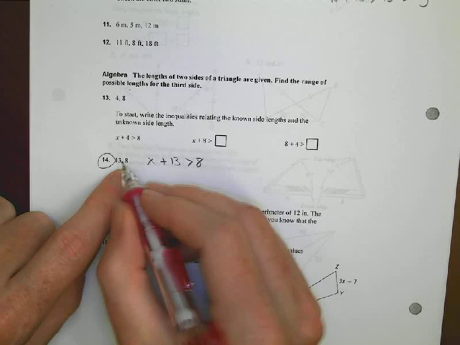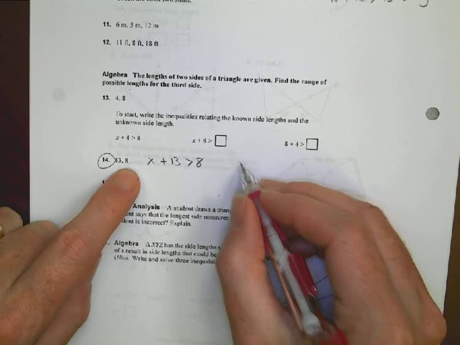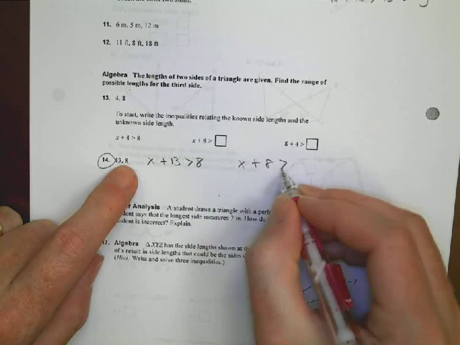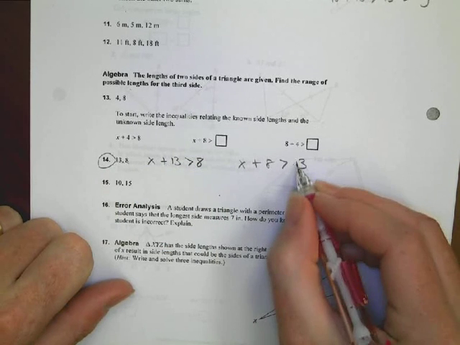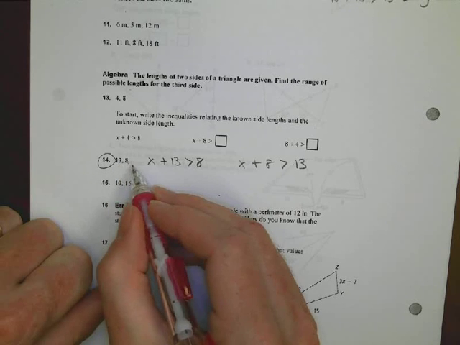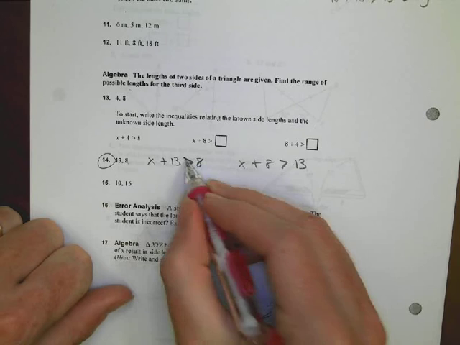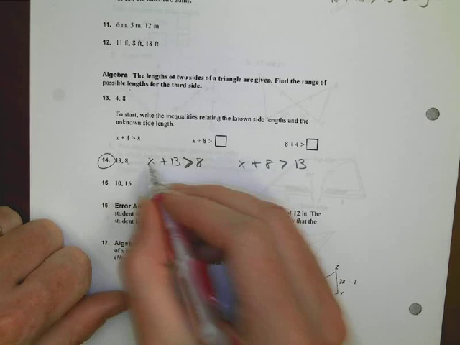But in the same way, that same x value, when I add it to 8, has to be greater than 13. You follow me? So I take my two numbers and put them on different sides of the inequality, and now I solve for x.